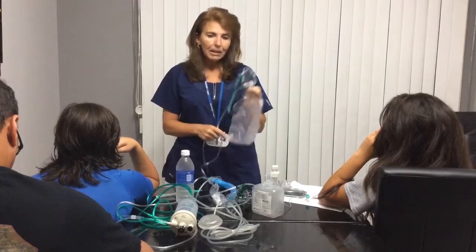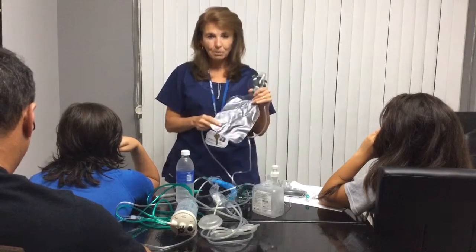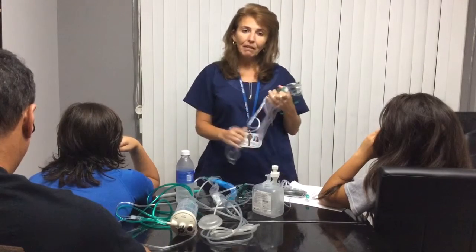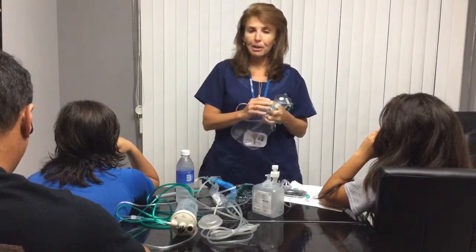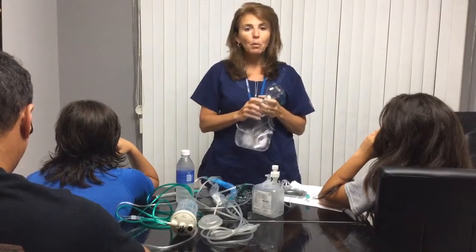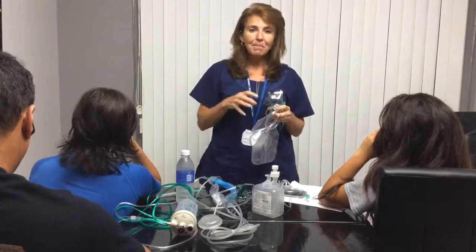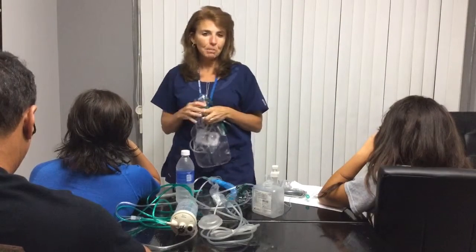You do not want to be leaving patients on high flow oxygen or 100% as well, because it actually can cause nitrogen washout in the alveoli and some O2 toxicity and refractory hypoxemia. So therefore, our goal for oxygen therapy is to provide the lowest amount of FiO2 to get the highest saturation possible.